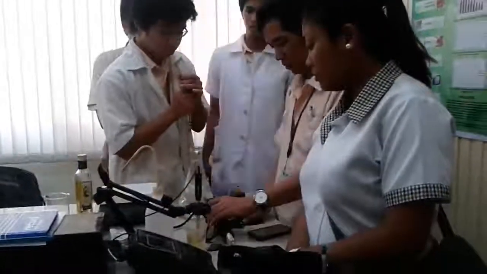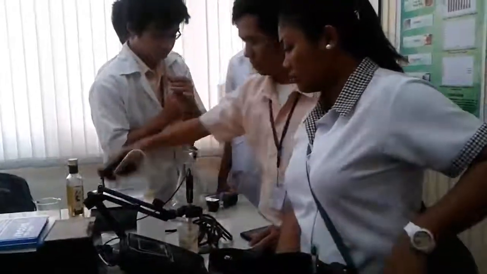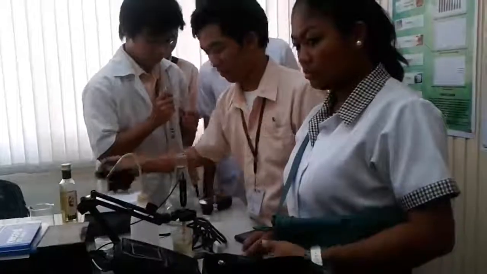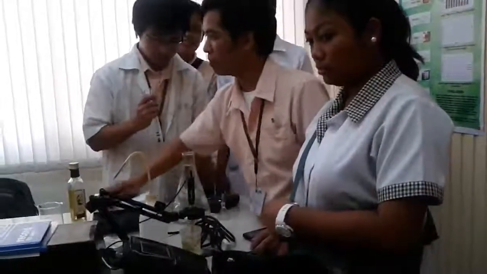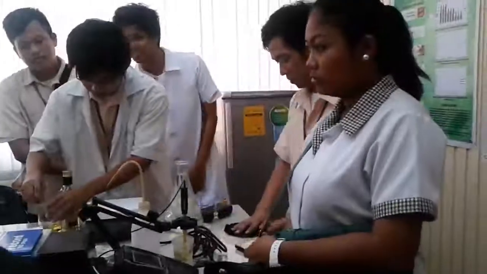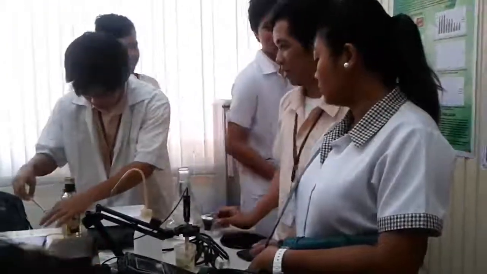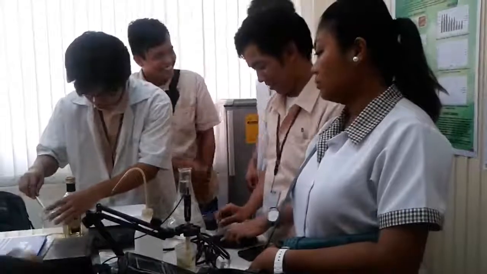We have an Ostwald viscometer, and we also have viscometers in the lab to measure viscosity. So there's another viscometer.